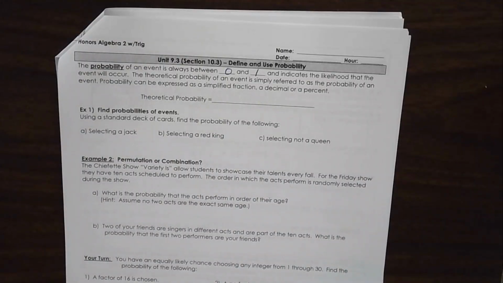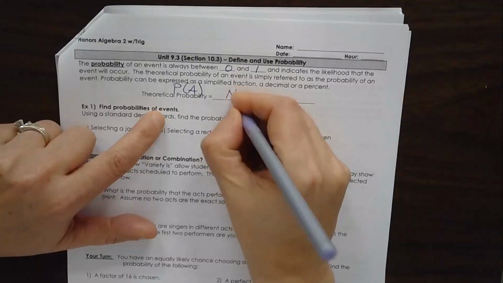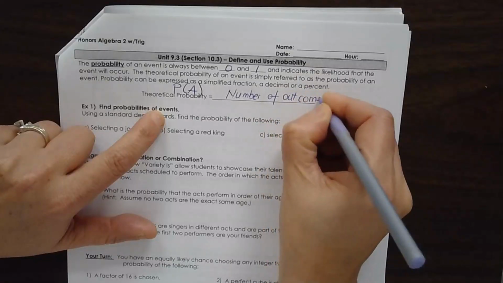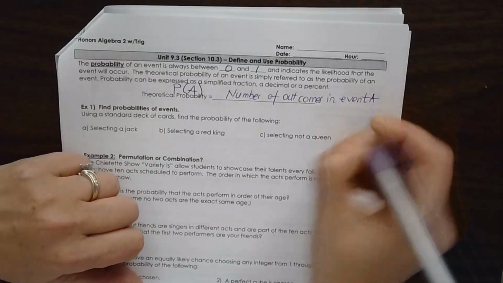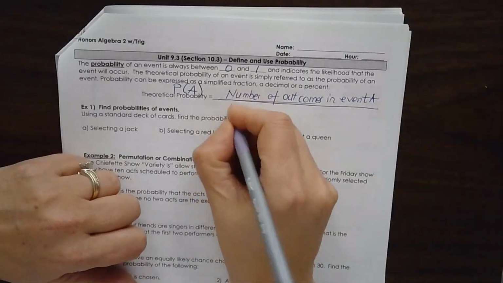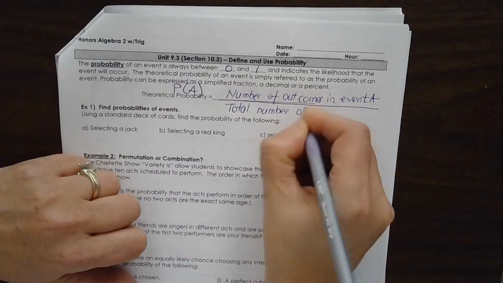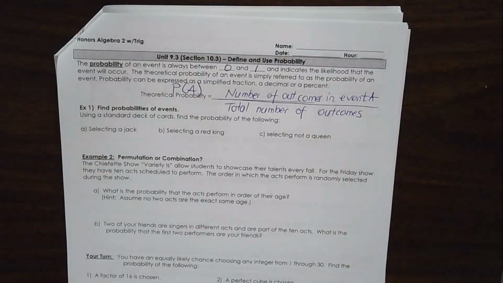The theoretical probability, we're going to call it P of A, is equal to the number of outcomes in event A over the total number of outcomes. So the theoretical probability is the number of outcomes in event A over the total number of outcomes altogether.